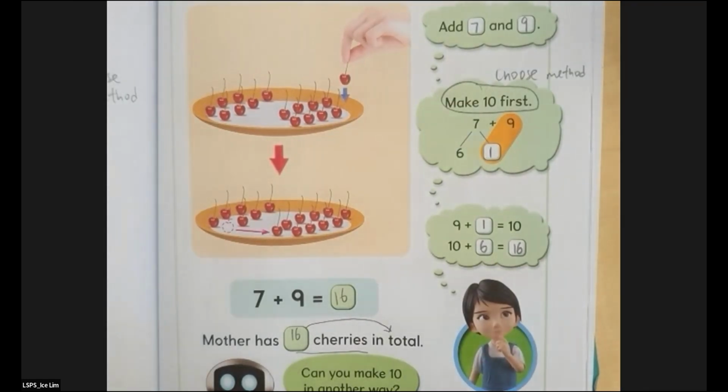Okay, the next question, I will show you the question. You do it on your whiteboard. Okay, everybody, ready? Can you show me a thumbs up if you're okay to move on? Okay, that's almost everybody.